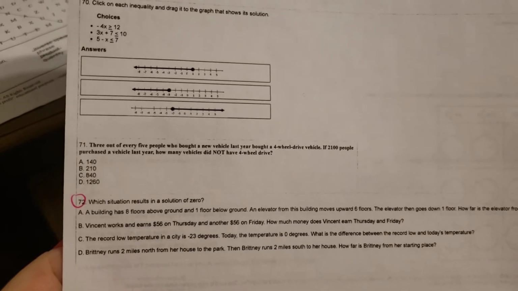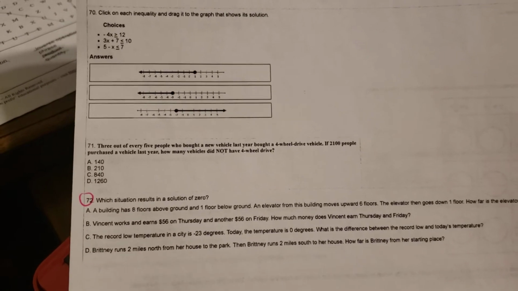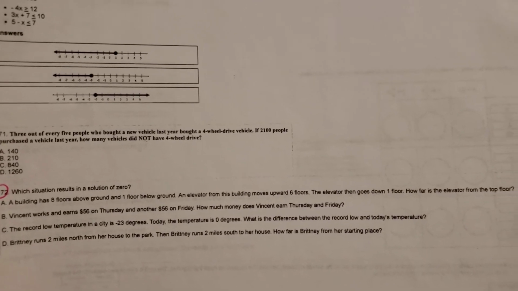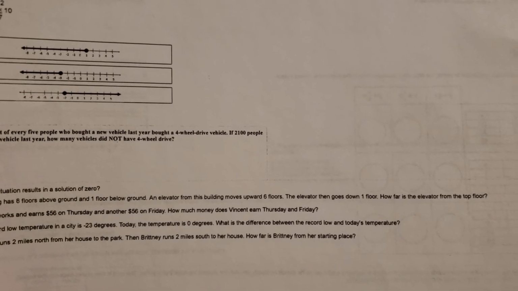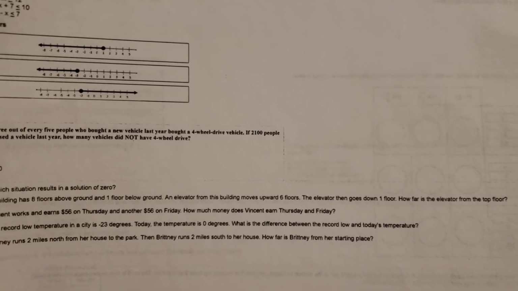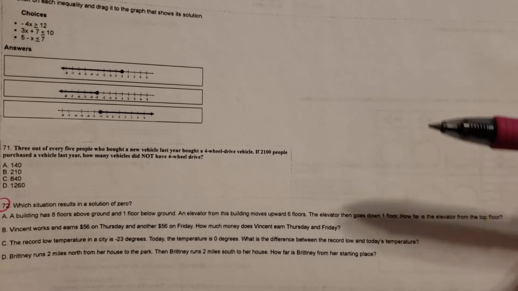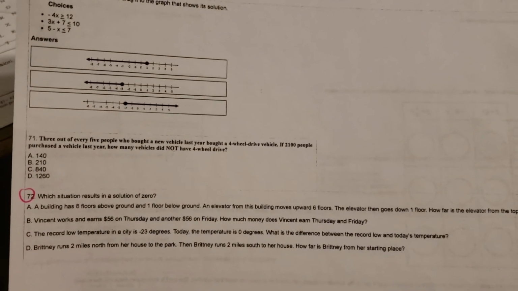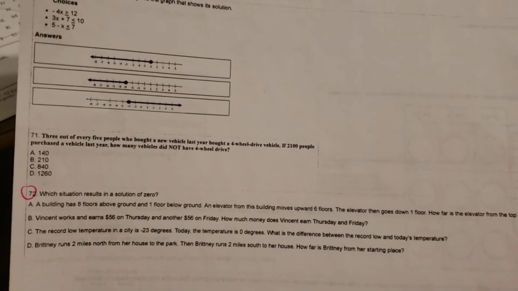So we've got a building with 8 floors above ground and 1 floor below ground. An elevator moves up 6 floors, then it goes down 1 floor. How far is it from the top floor? Oh, I've gone up 6, I've gone down 1. I can't be at the top floor, and 6 and 1 don't add up to be 0. 6 and -1 don't add up to 0.